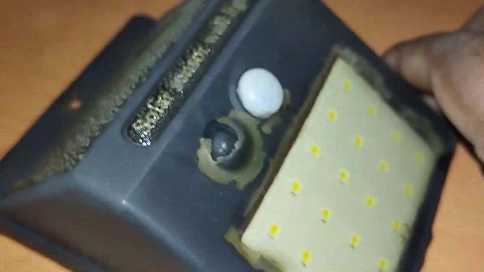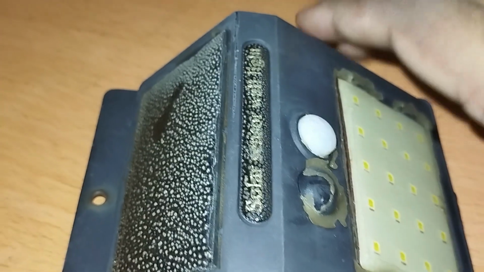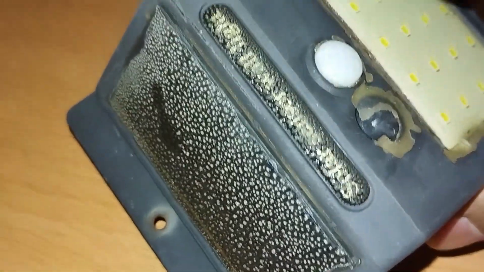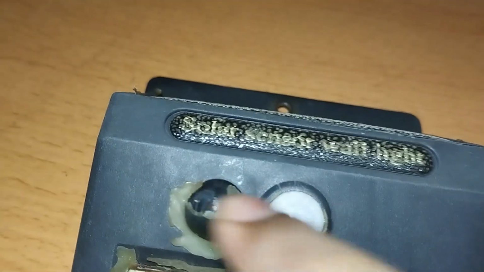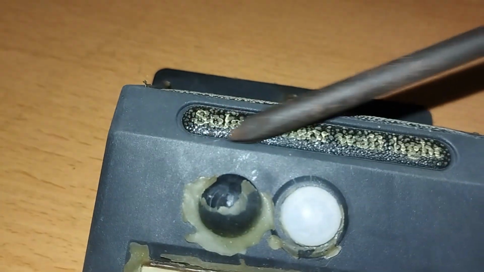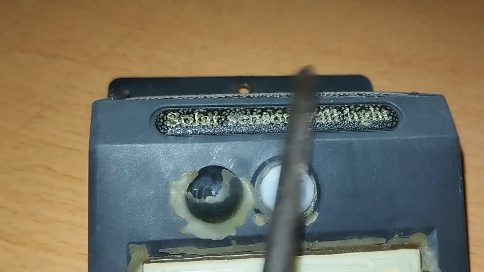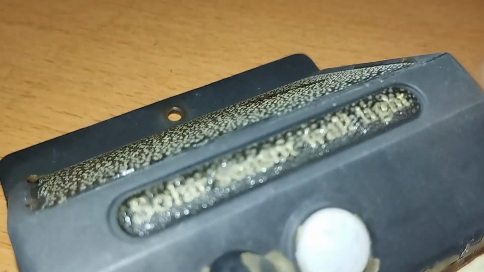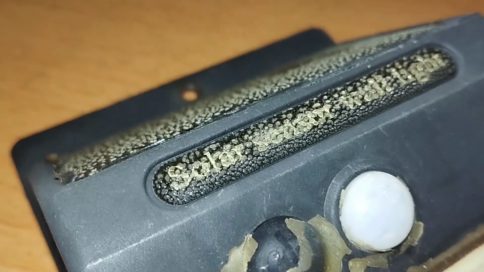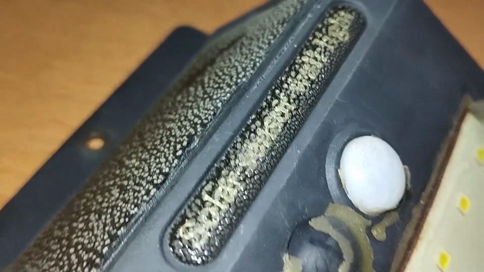Now you can see clearly those damaged, barnacle-looking solar panels, and the tile also looks like barnacles. I don't know if there are any chemical reactions, because those are very rough bubbles, not easily broken. I don't know if grinding could break them.